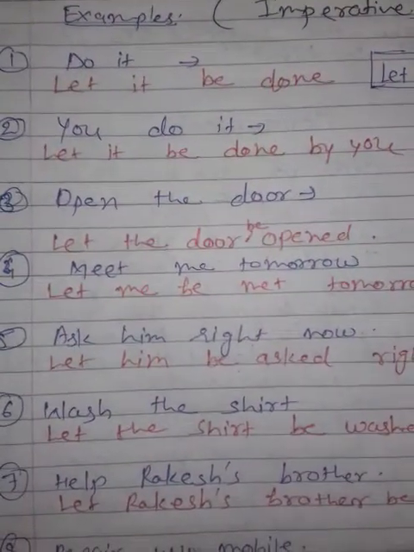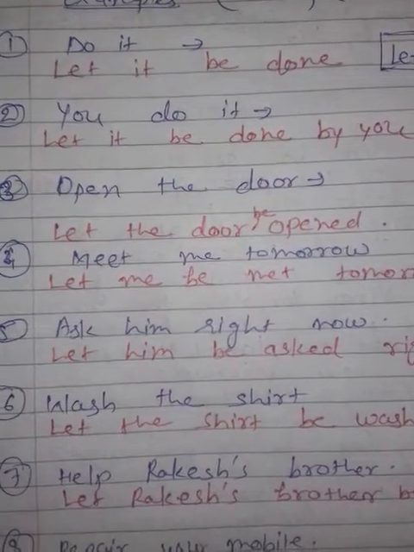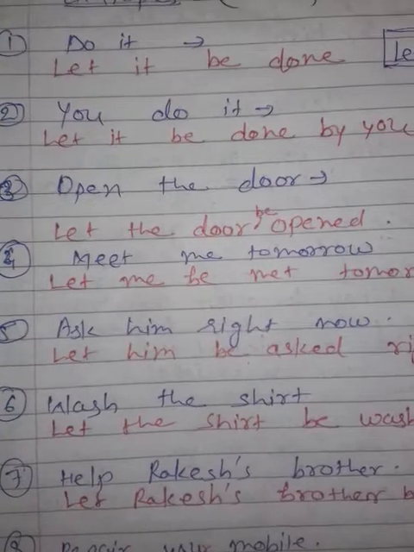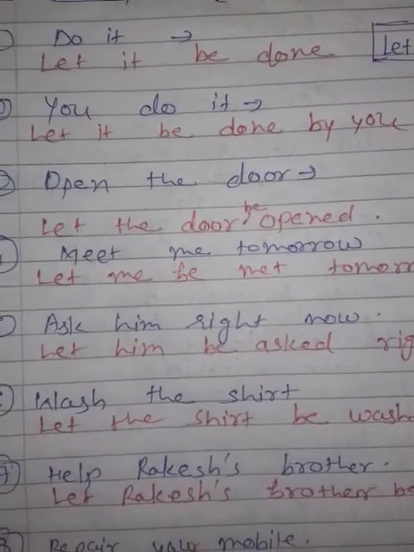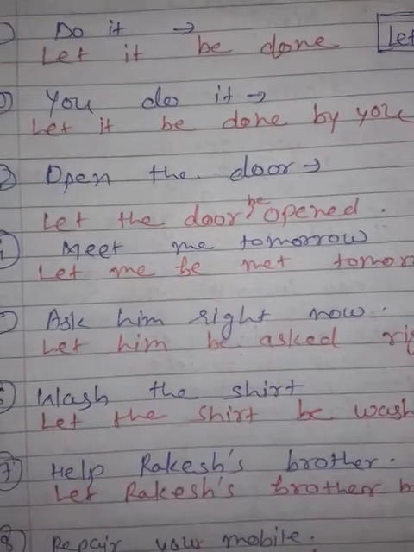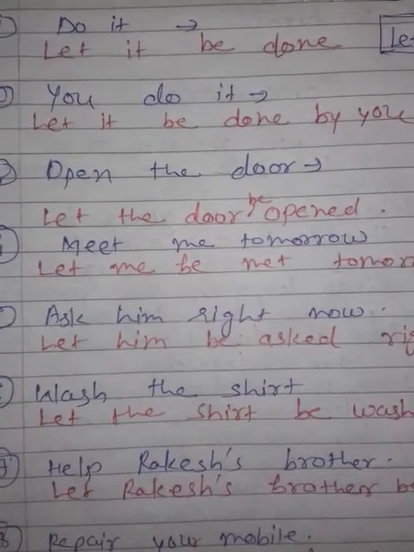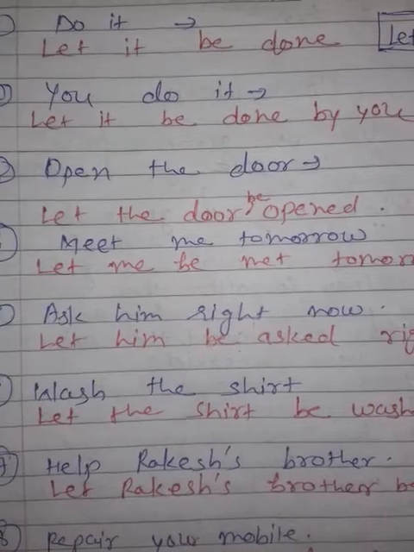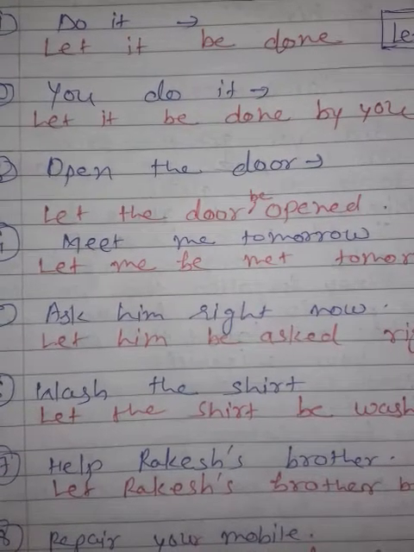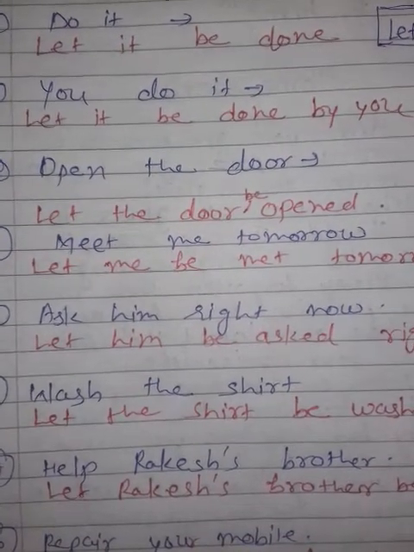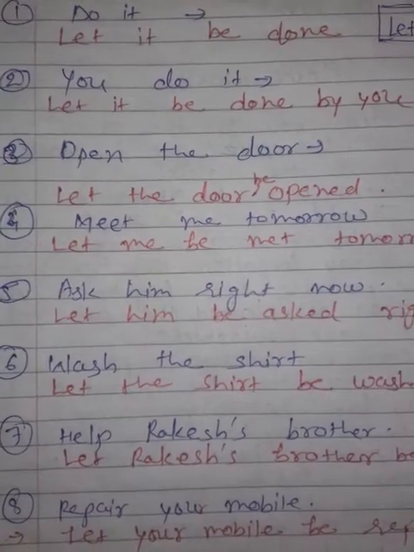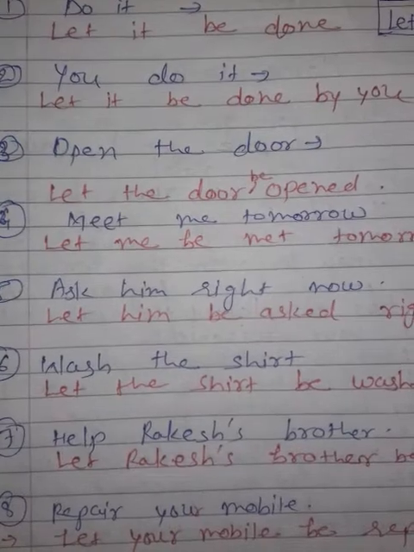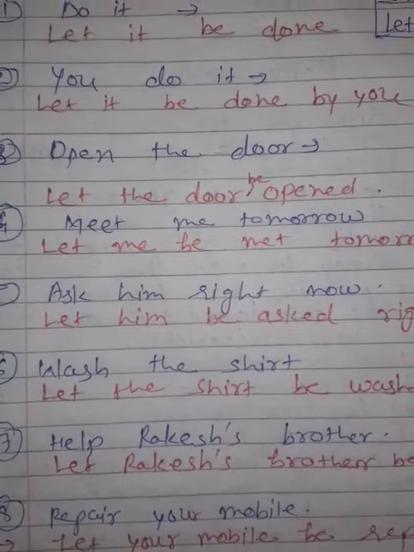Now see the next examples. Open the door. We have to start with let. The object is the door. Be and the third form of the main verb, opened. Let the door be opened. Fourth, meet me tomorrow. Let me be met.